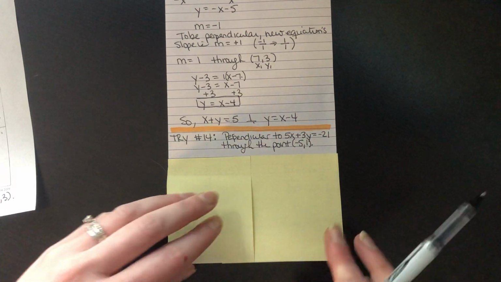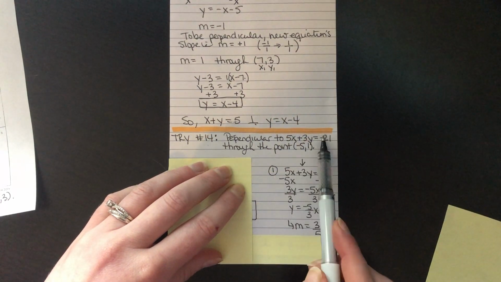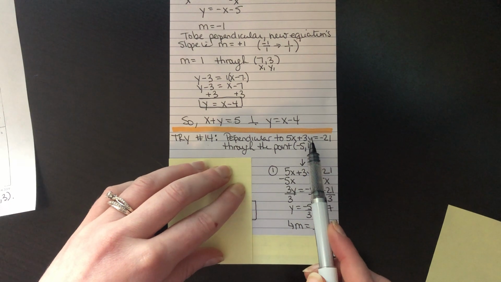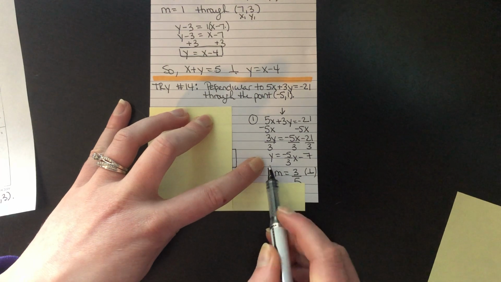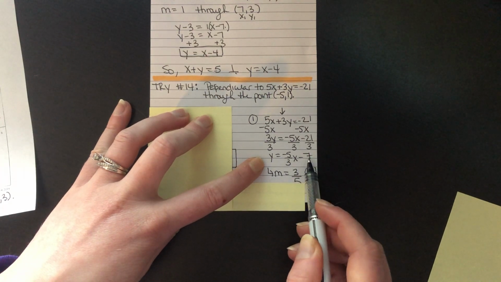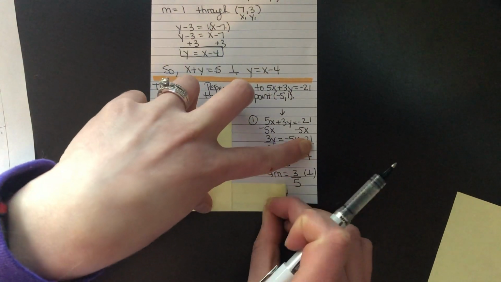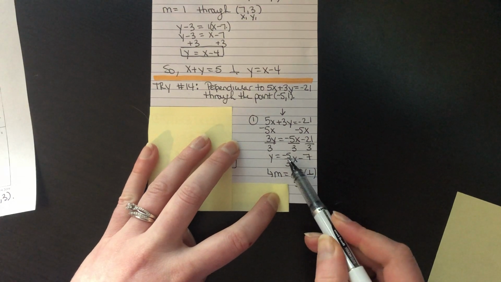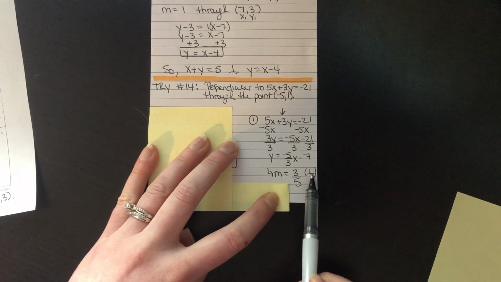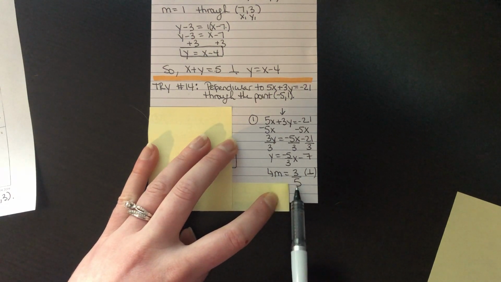All right, so first thing we needed to do was write this equation to look like y equals slope-intercept. So when you solve for y, we get y equals negative 5/3 x minus 7. So in order for it to be perpendicular, we need the negative reciprocal. So I said, okay, to be perpendicular, the slope of the equation I write needs to be 3/5. You flip and change the sign.